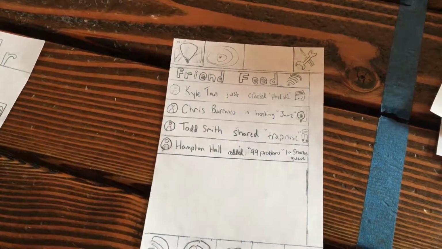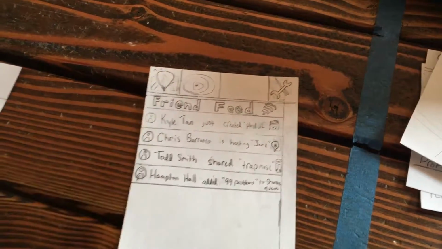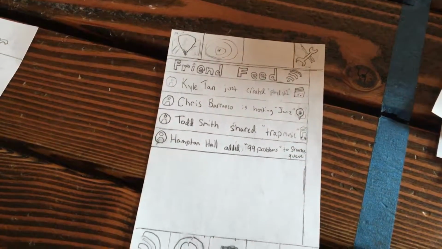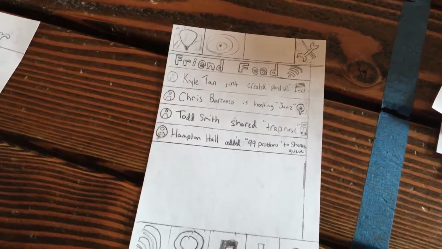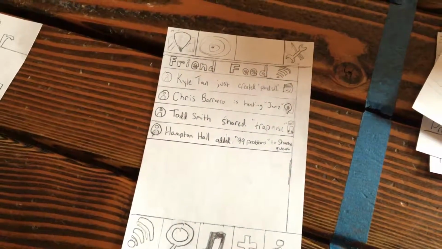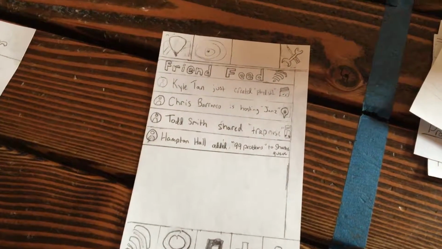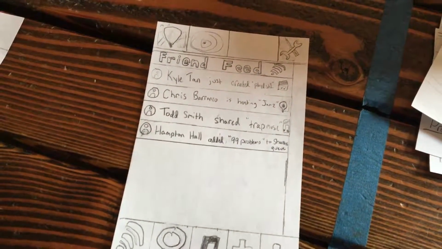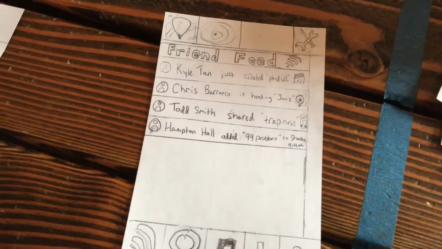And then a hotspot, which is useful for creating things on the fly, or potentially if we go into partnerships with businesses, being able to connect to their queues.